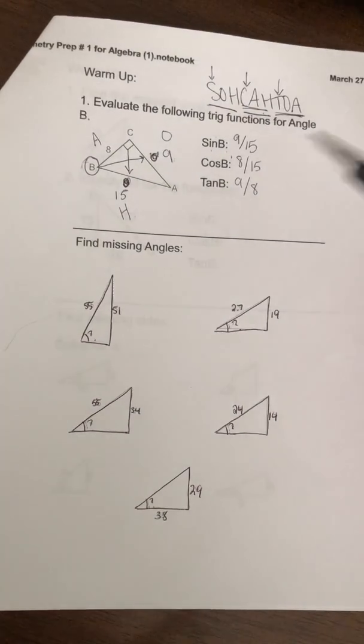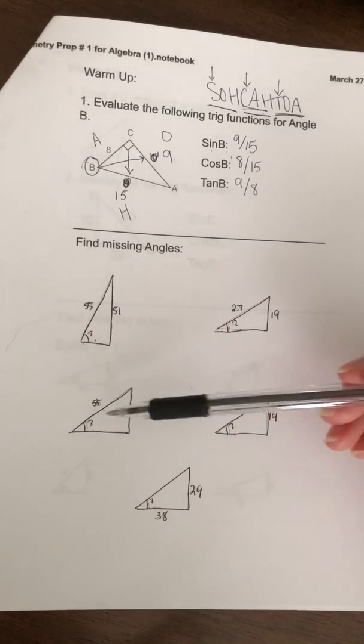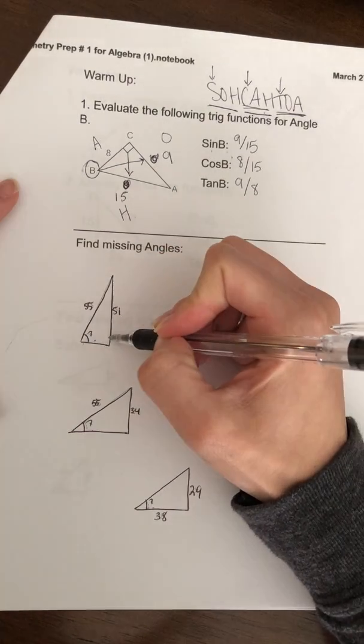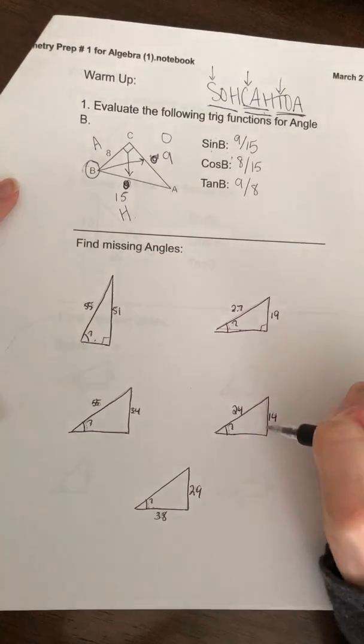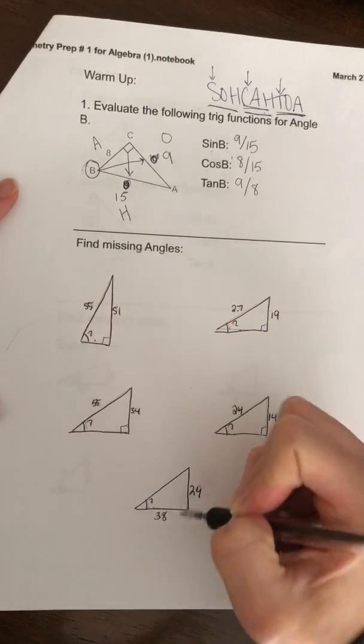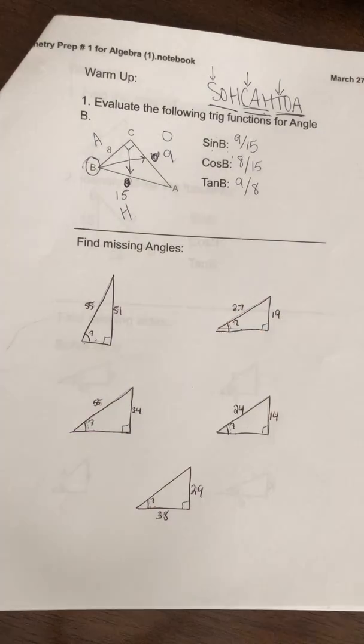So what we're going to do today is we're actually going to solve for a missing angle. So all of these are still right triangles. This whole packet is about right triangles. A right triangle means there's a 90-degree angle in the middle.